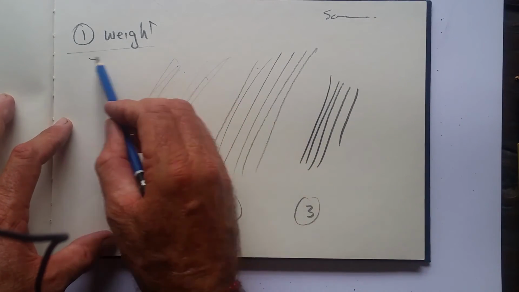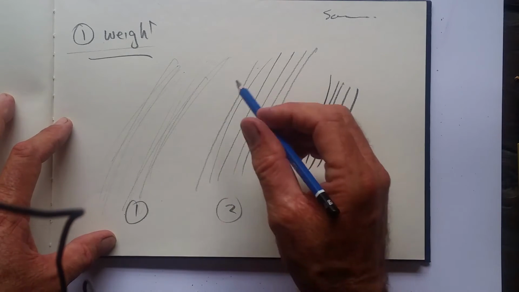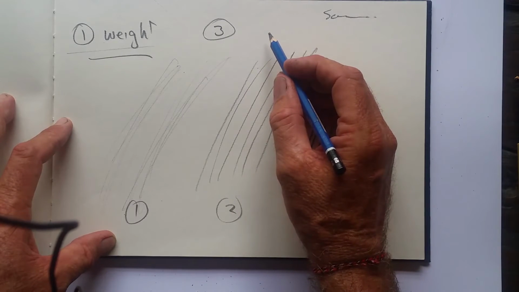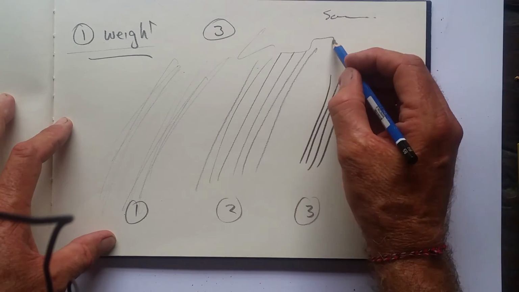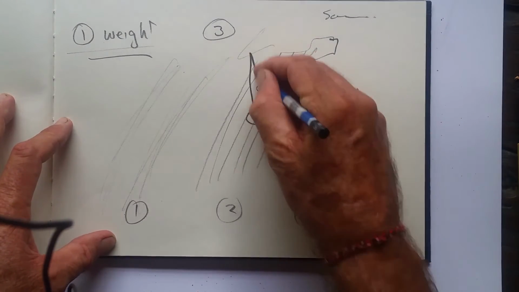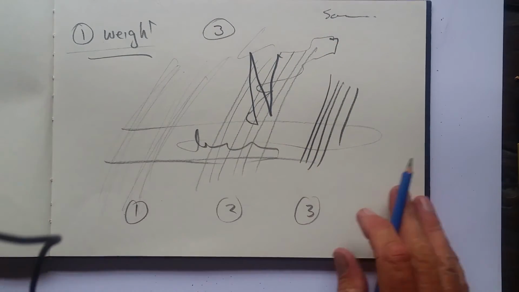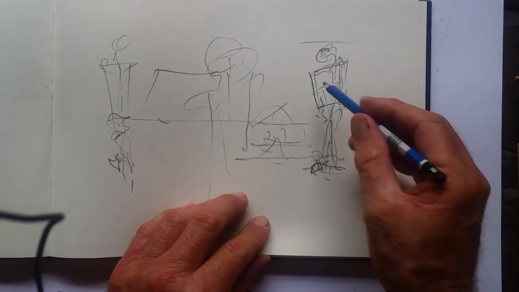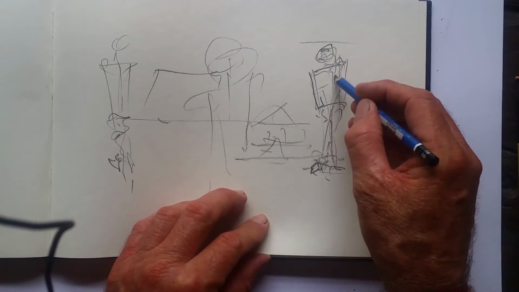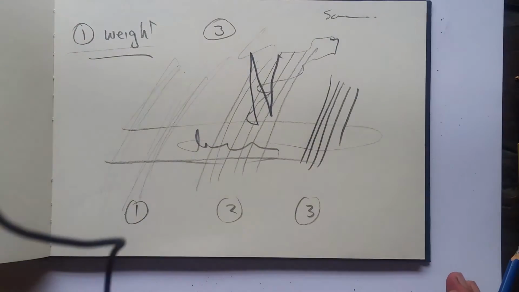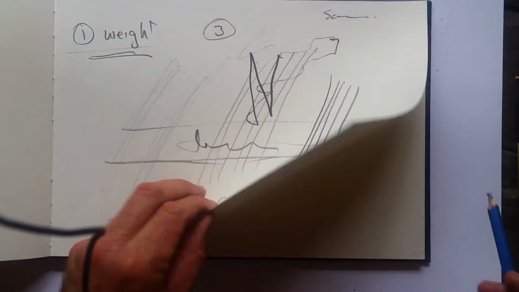So at any given point in time, you should always be having in your mind that you are working with 3 weights of line. So light, darker, and then dark. So always, as you're scribbling, you've got darker lines, you've got lighter lines, you've got lines that you may hardly even see. Okay, so weight is the first one.